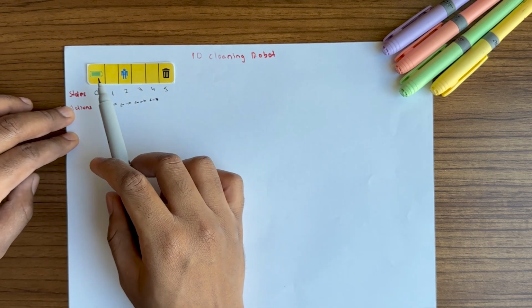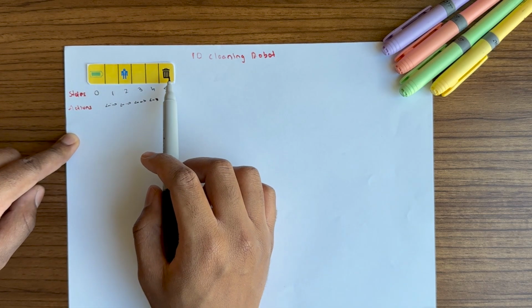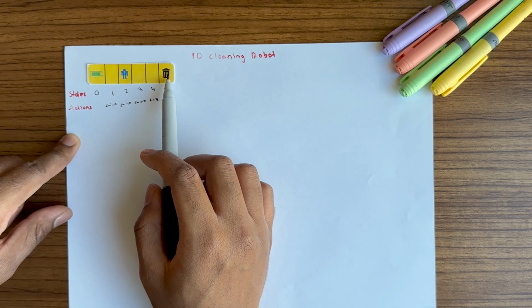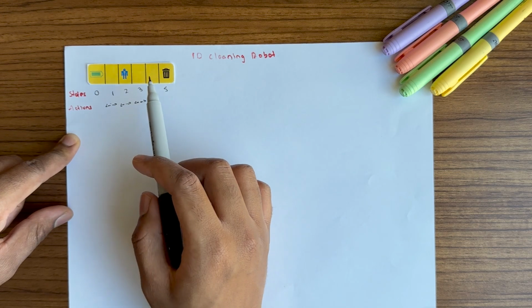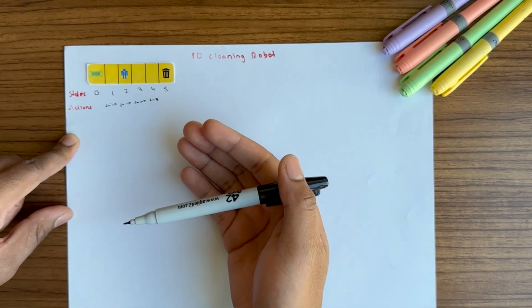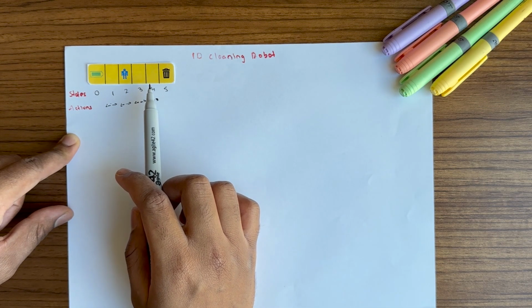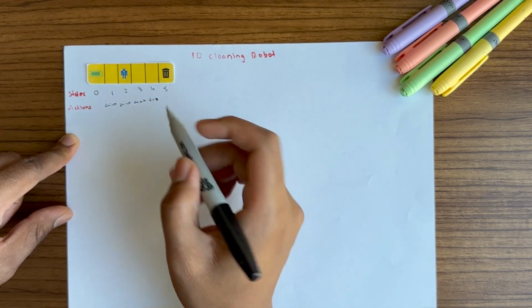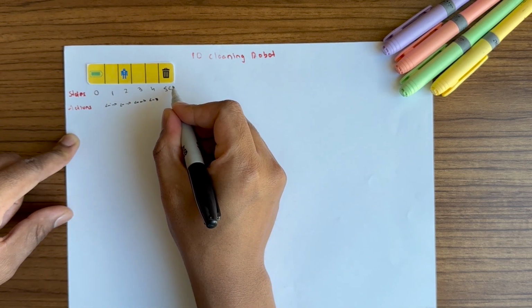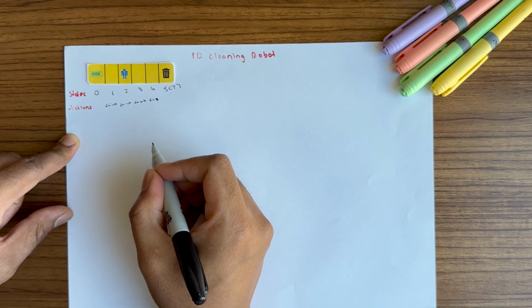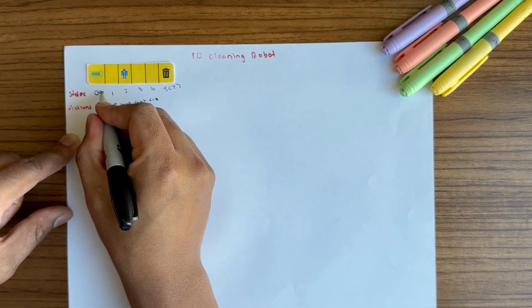Now, the charging station and this trash can state are like the end of the operation, so we can call them terminal states. State 5 is a terminal state, and state 0 is also a terminal state.